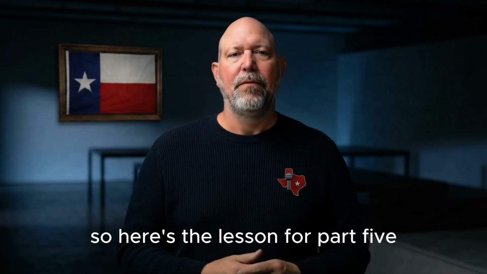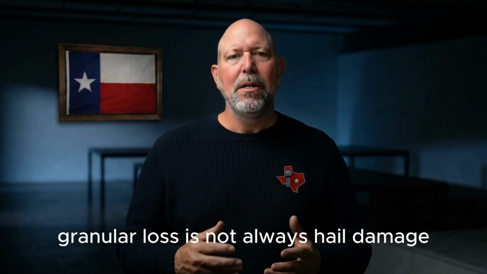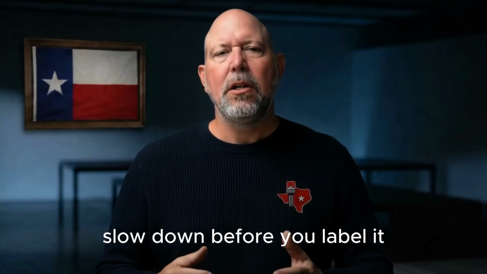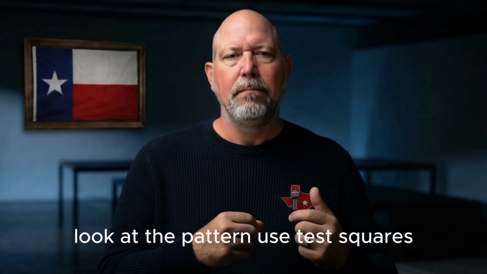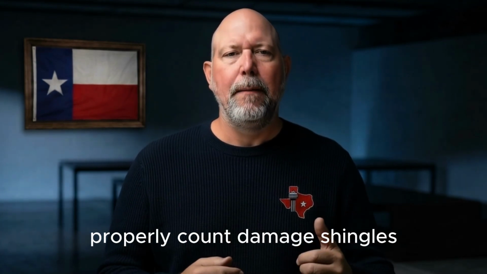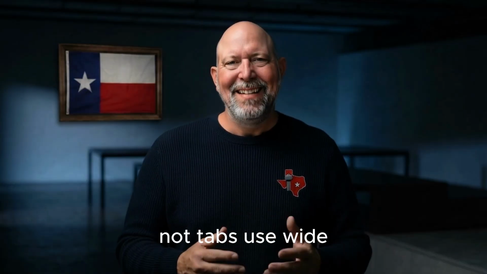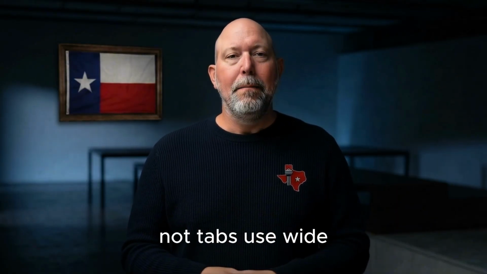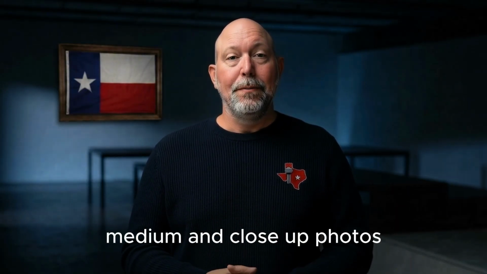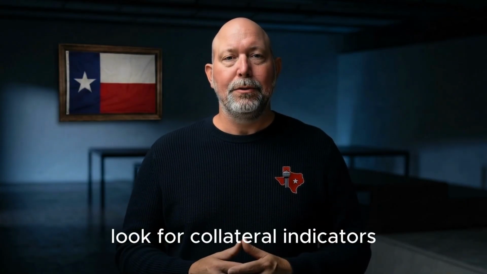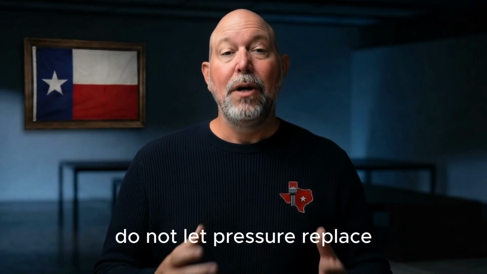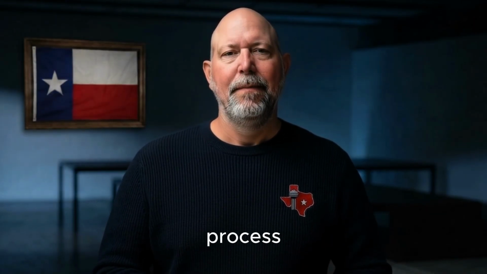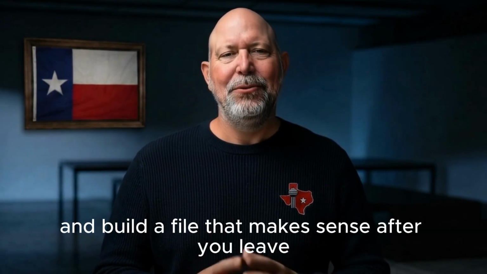So here's the lesson for part 5. Granule loss is not always hail damage. Slow down before you label it. Look for functional damage. Look at the pattern. Use test squares properly. Count damaged shingles, not tabs. Use wide, medium, and close-up photos. Look for collateral indicators. Watch for lookalikes. Write what you actually observed. Do not let pressure replace process. And build a file that makes sense after you leave.